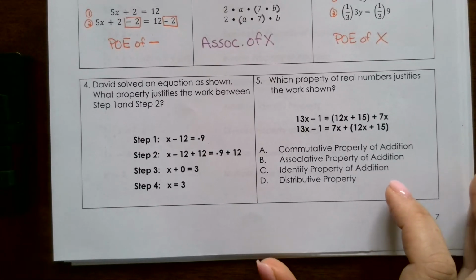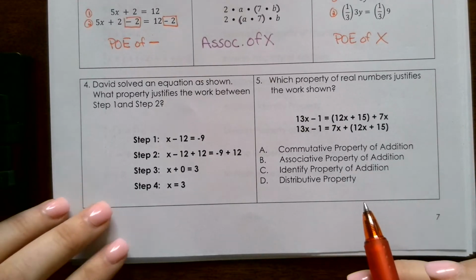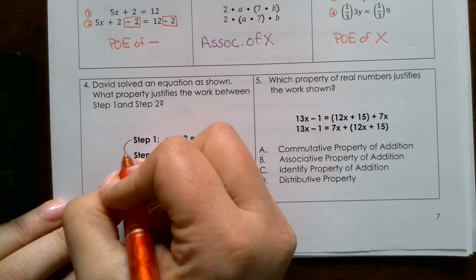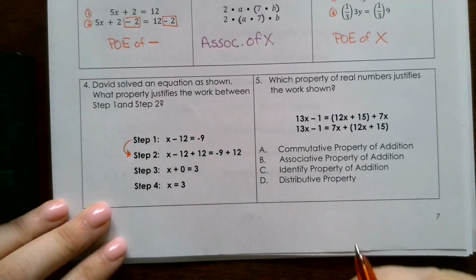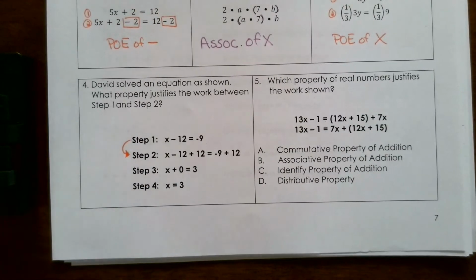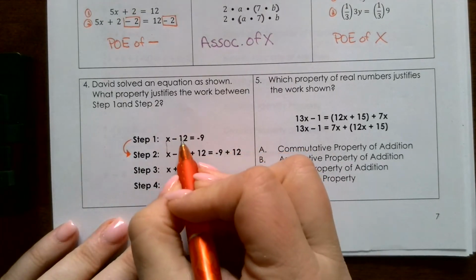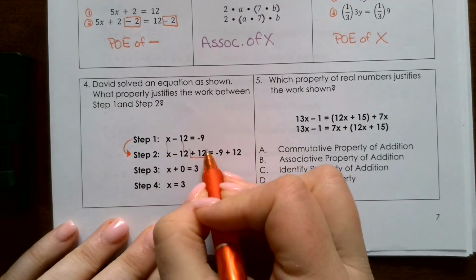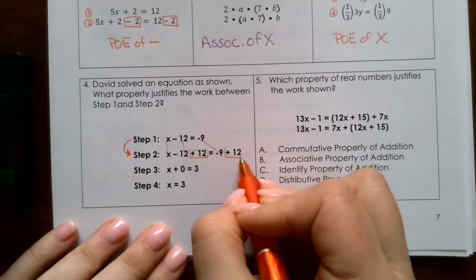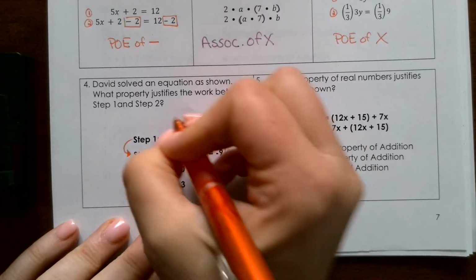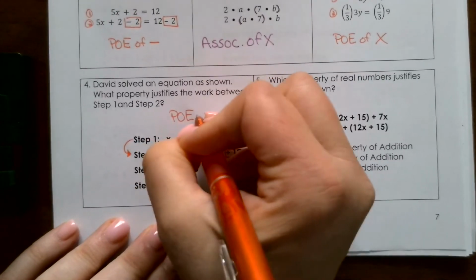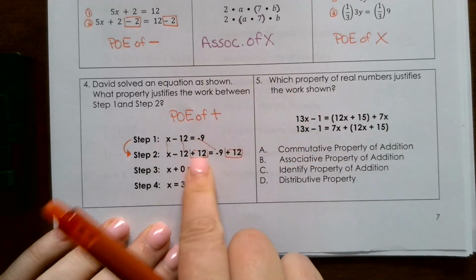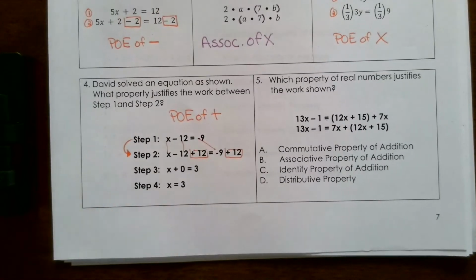All right, let's look at number 4. David solved an equation as shown below. What property justifies the work between step 1 to step 2? So we need to look and see what change has been made. X minus 12, and we add 12. Negative 9, we add 12. This looks like a property of equality, and it's of addition because I'm adding 12 to both sides to get an equivalent expression.